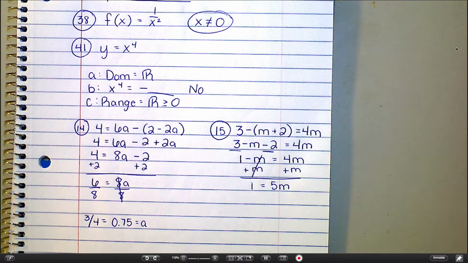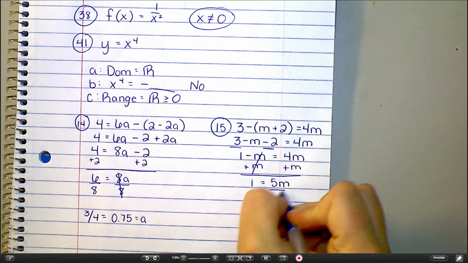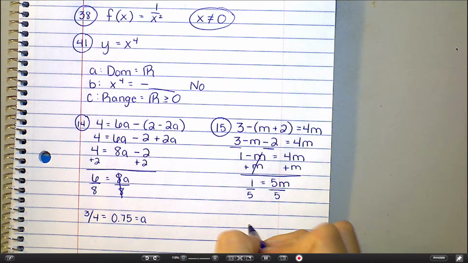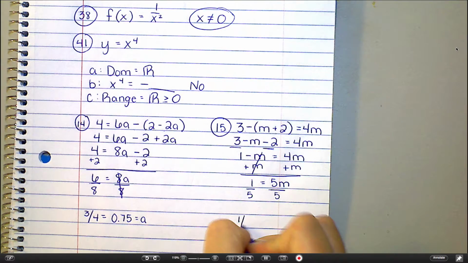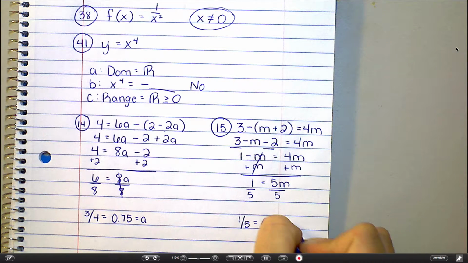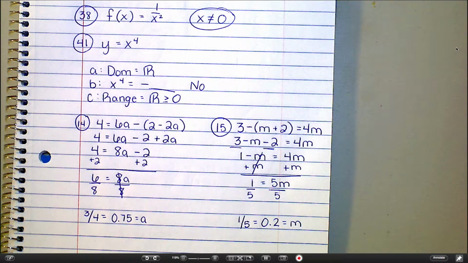And then just be careful which way you divide here. I'm trying to get rid of the 5, so let's divide by it. And again, that's going to be either a fraction or a decimal. I don't care. It's 1/5, or that's the same as 0.2 would be your m value. Good on that one? What else do you want to see?